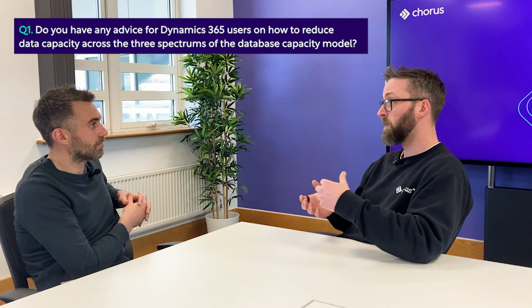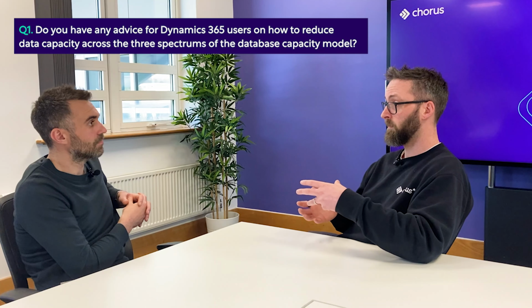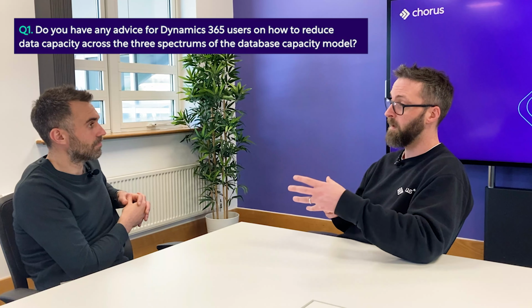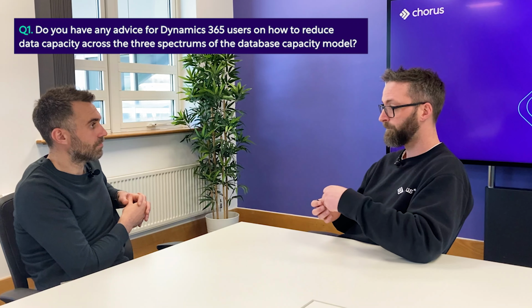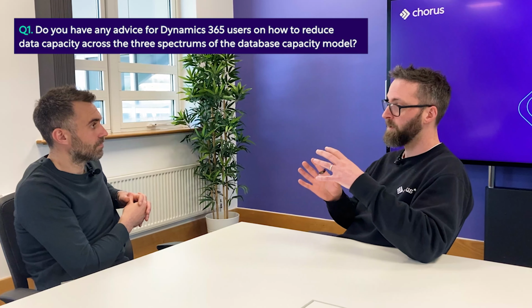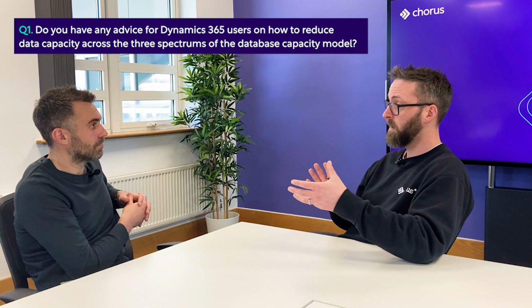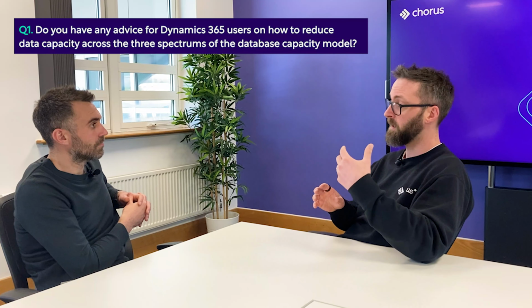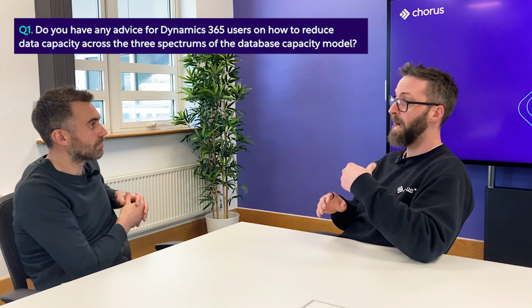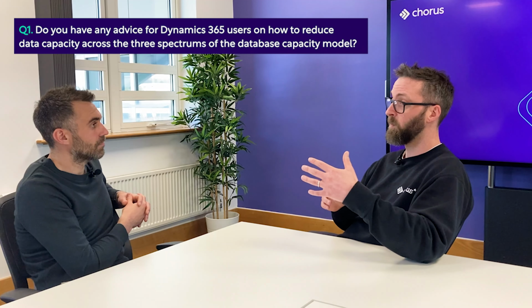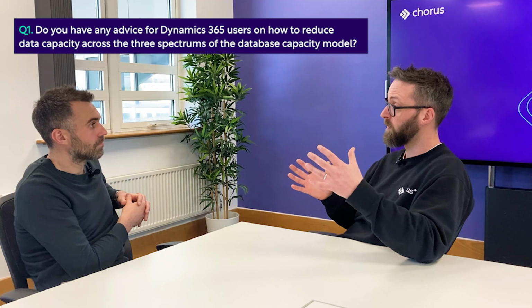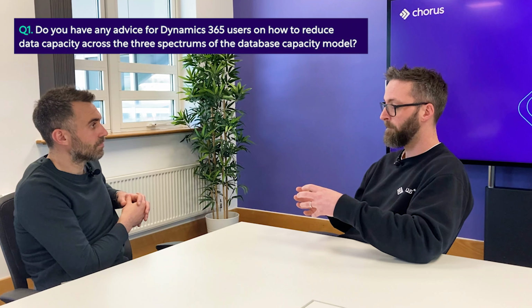And then you can make use of things like the bulk deletion service. So Dynamics has had for a very long time a bulk deletion service. It allows you to basically run a filter on a periodic basis. So let's say weekly, monthly, and anything that gets returned by it will be deleted out of the system. And that's just a good way of shrinking it.